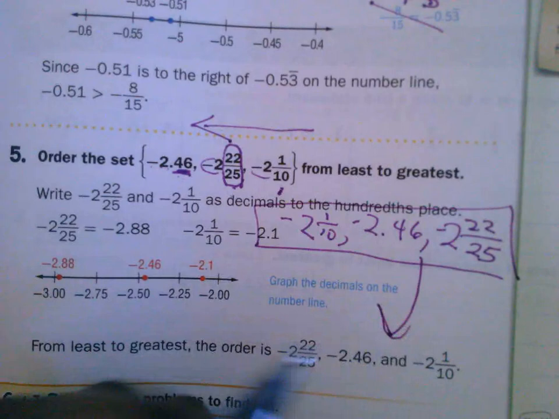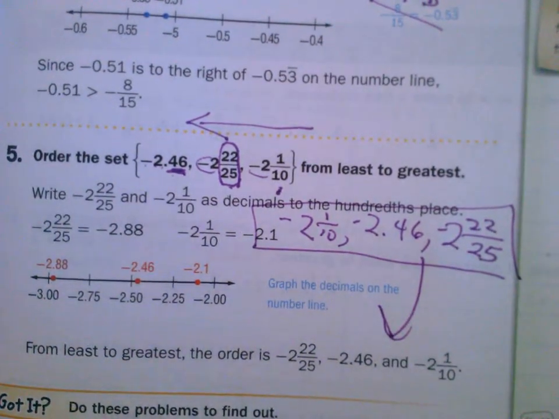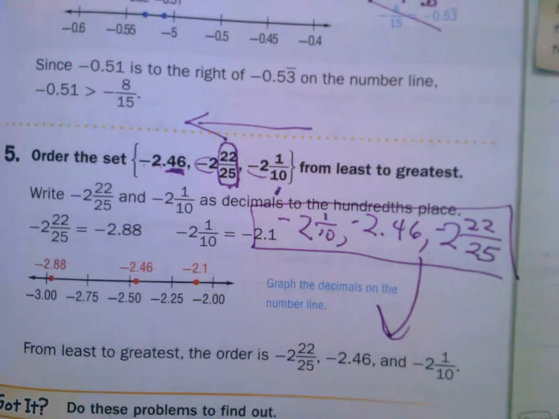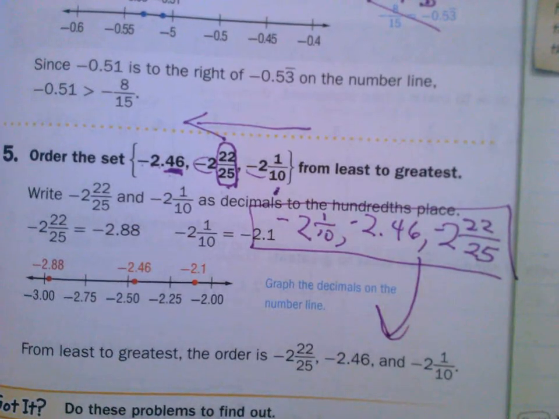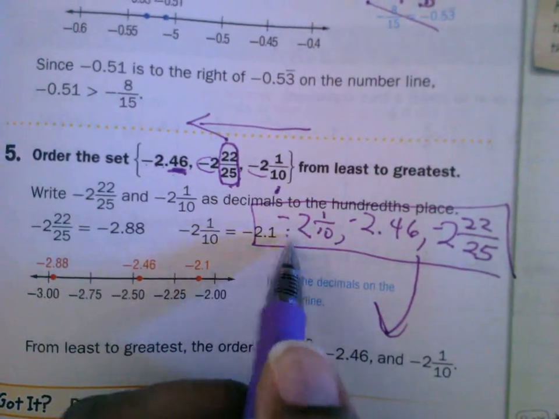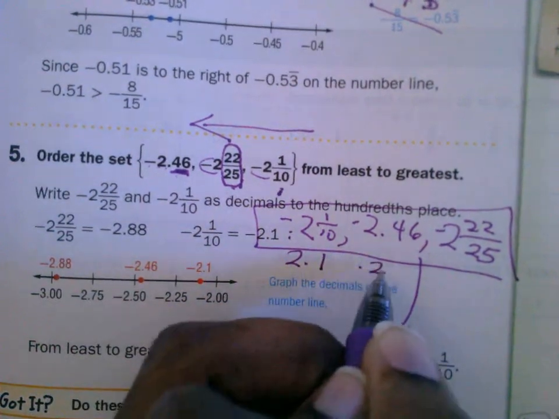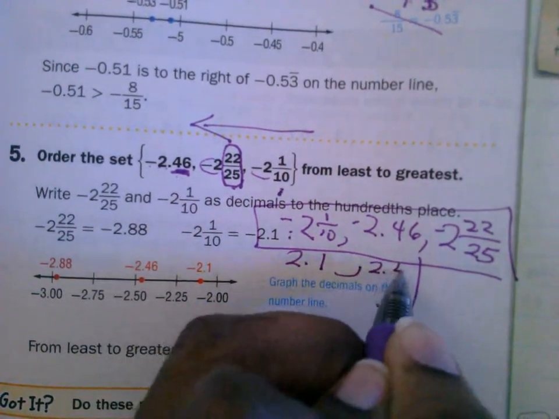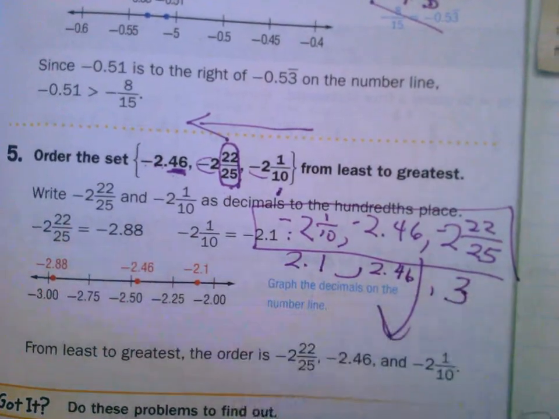Now, I'm going to notice that it's in the wrong order. What did I do wrong? I did it from greatest to least. So I would rather have $2. This is 2.1. This is 2.46. And this is almost 3.